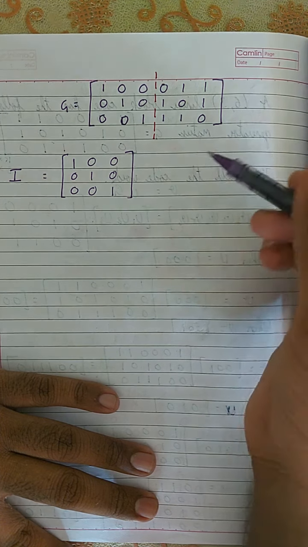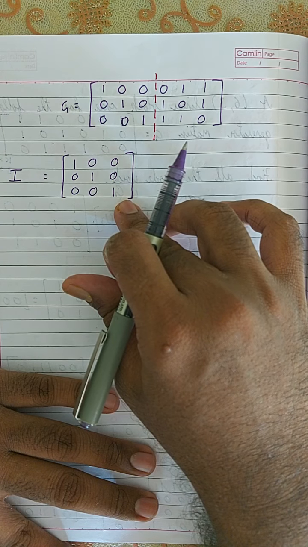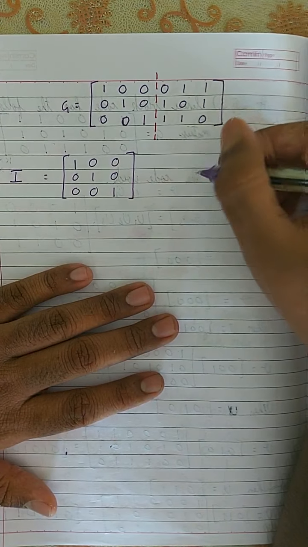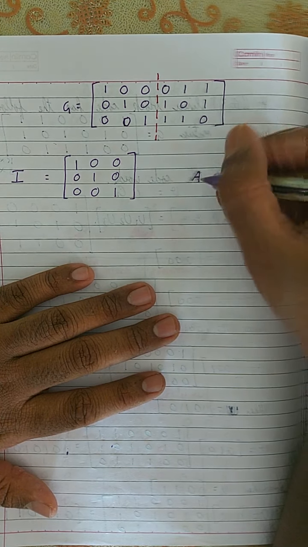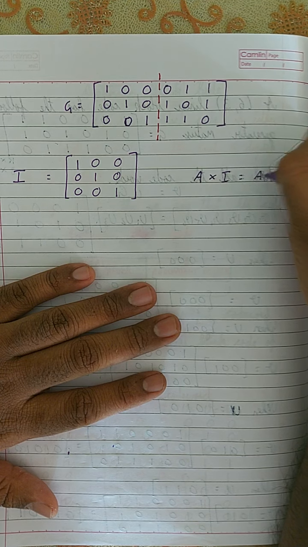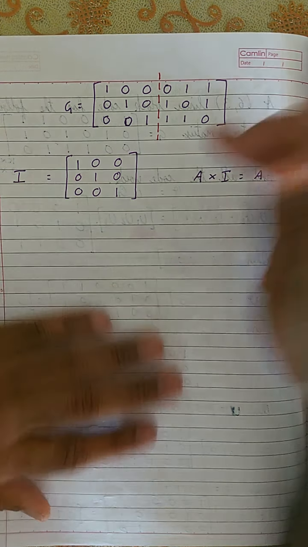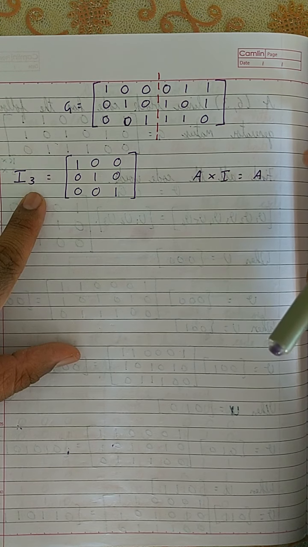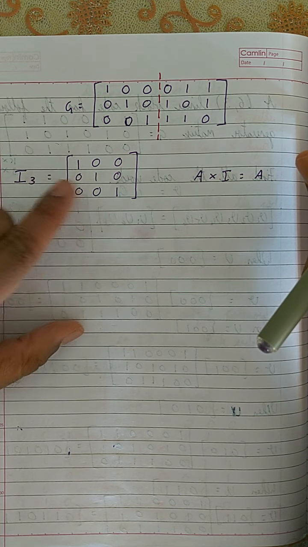Any matrix multiplied with the identity matrix is that matrix itself. That is one of its unique properties. It is just like saying, if A is a matrix, then A into I is equal to A itself. That is the meaning of this. This matrix is called I3. This 3 stands for 3 rows and 3 columns.